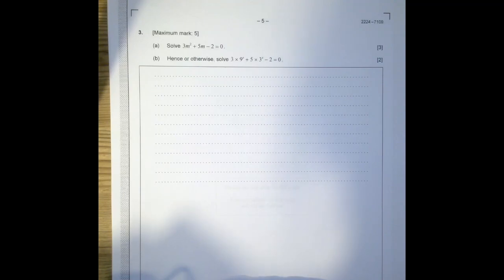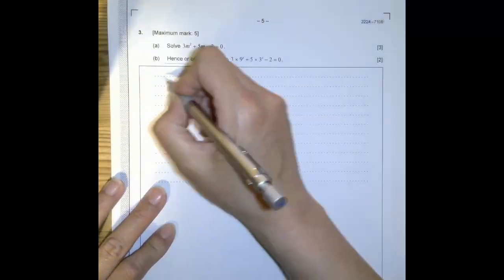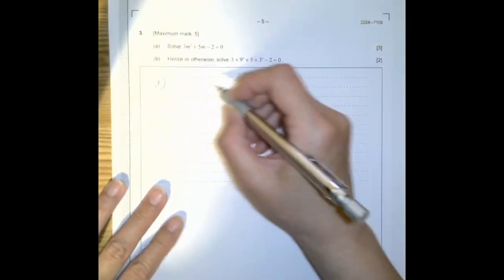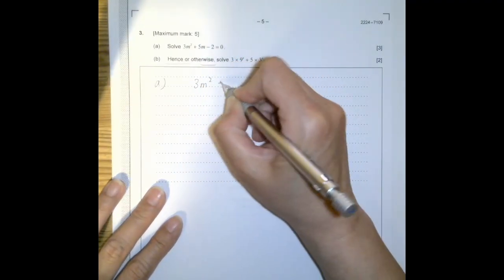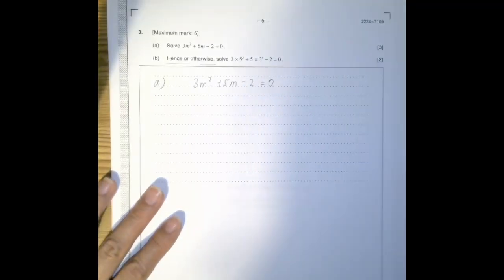Welcome or welcome back. This is a quadratic question here and it involves exponentials, so pretty exciting. Hence or otherwise, so you can use your way, but I will use this way here. First of all, we need to solve this equation: 3m squared plus 5m minus 2 equals 0.